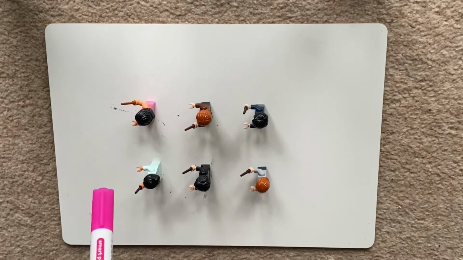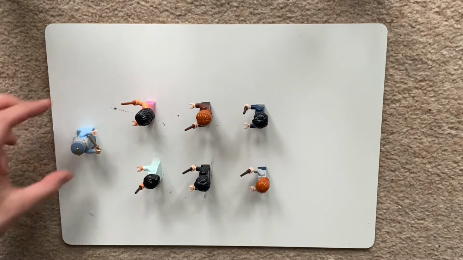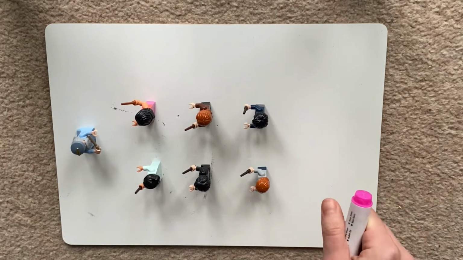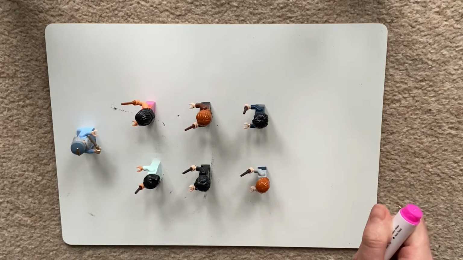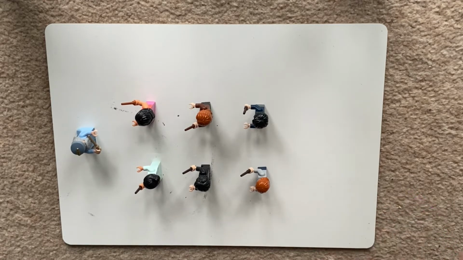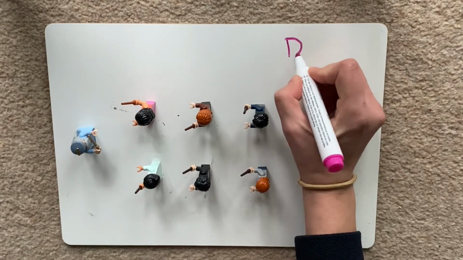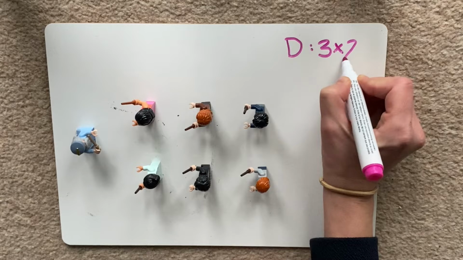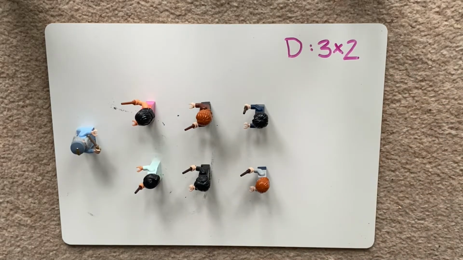There are 6 children lined up on the playground. Professor Dumbledore says there are 3 groups of 2 children. So Dumbledore says there are 3 groups of 2 children.